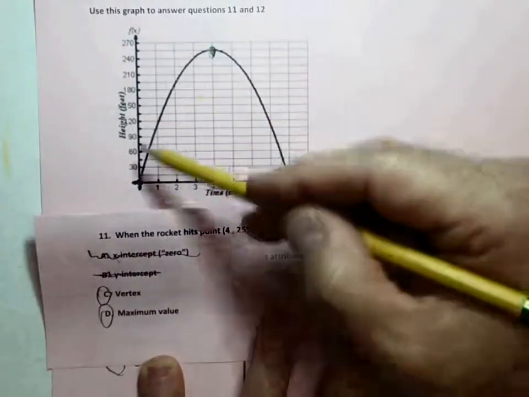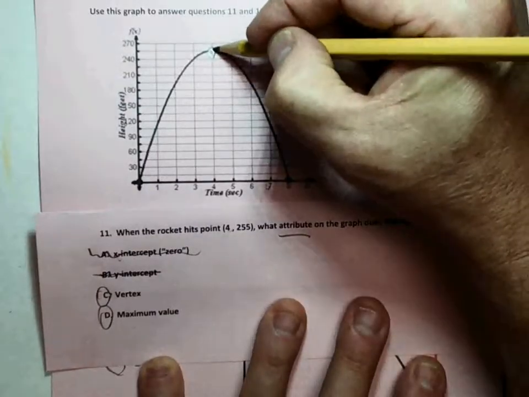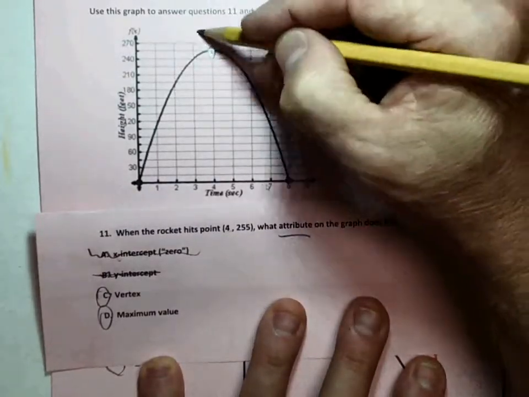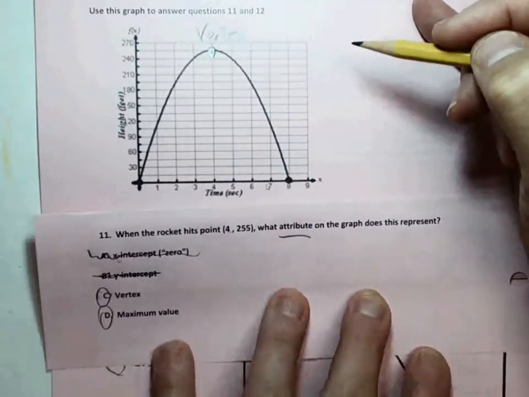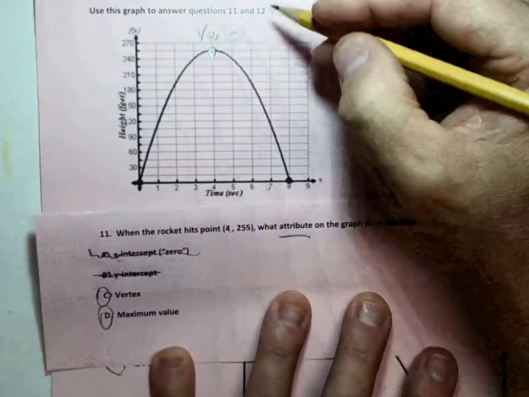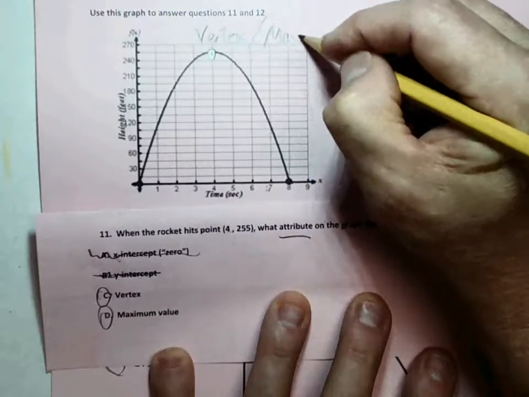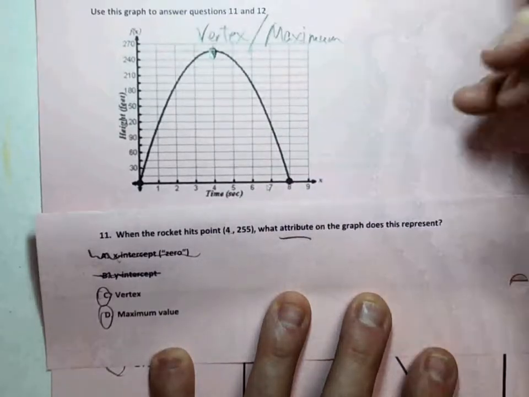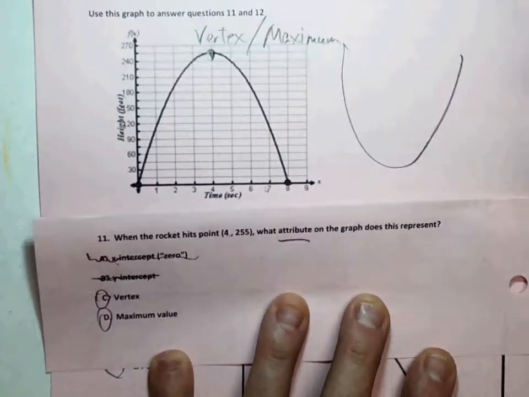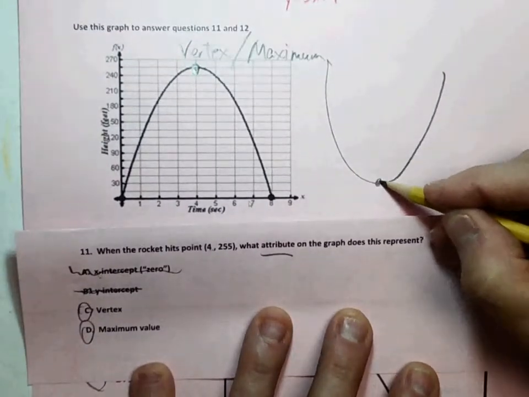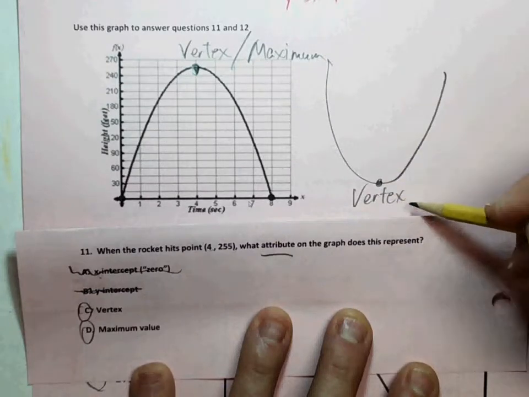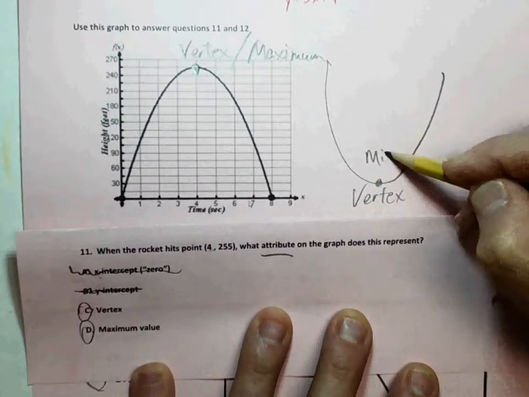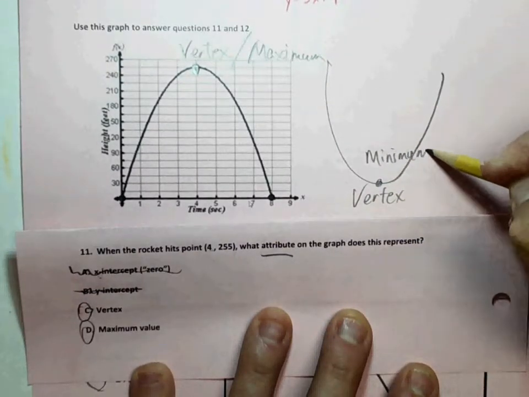In this curve called a parabola, at the very top or bottom, in this case it's the top, this is called the vertex. You might want to write this down. You're going to see it on your test. And because it's on the top of a mountain, it's a maximum. If this were a smiley face like this, it would still be a vertex, but it would not be at the top of the mountain. It would be at the bottom of a valley. This would be called a minimum. All right?